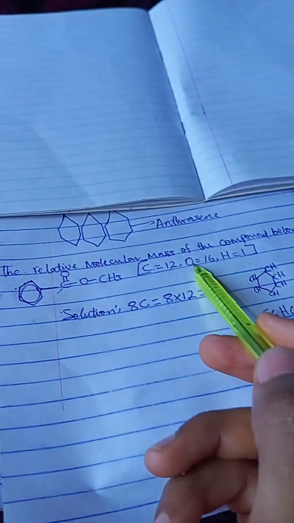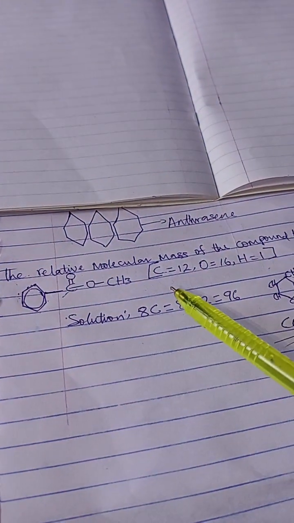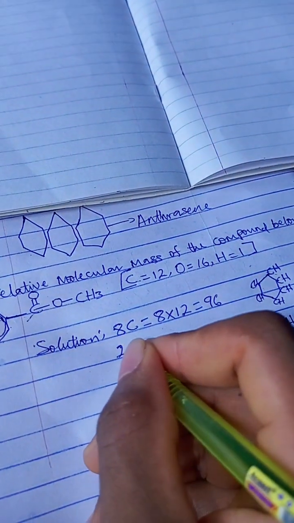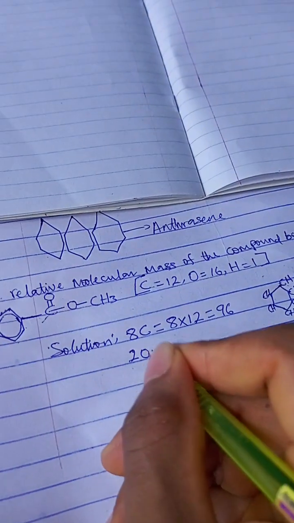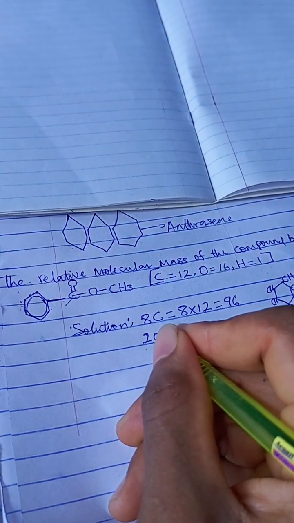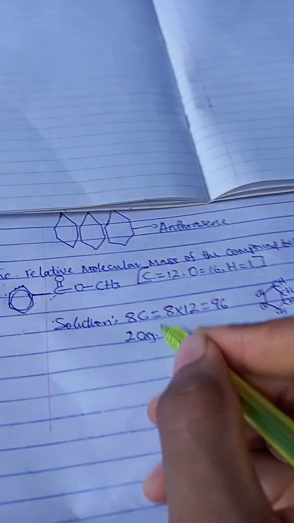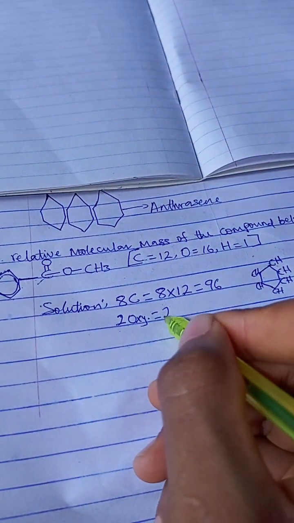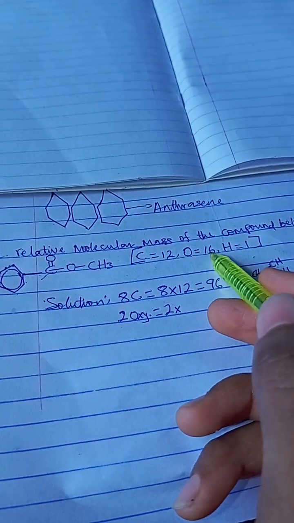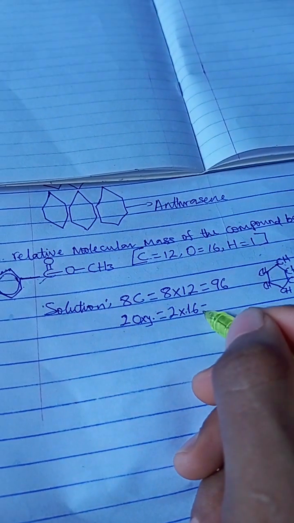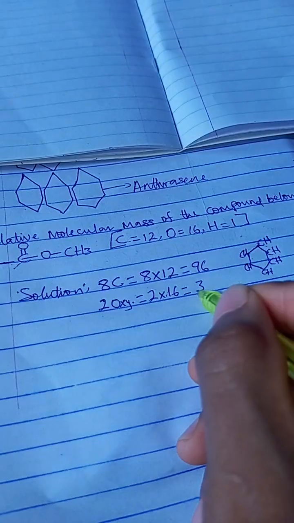Now you come to oxygen. How many oxygen are here? This is 1, 2. We have 2 oxygen here. If I write it like this, it will look as if it's 20. So let me just put a multiplication sign. We have 2 oxygen, which is 2 times the atomic mass of oxygen, which is 16. 2 times 16 will give us 32.